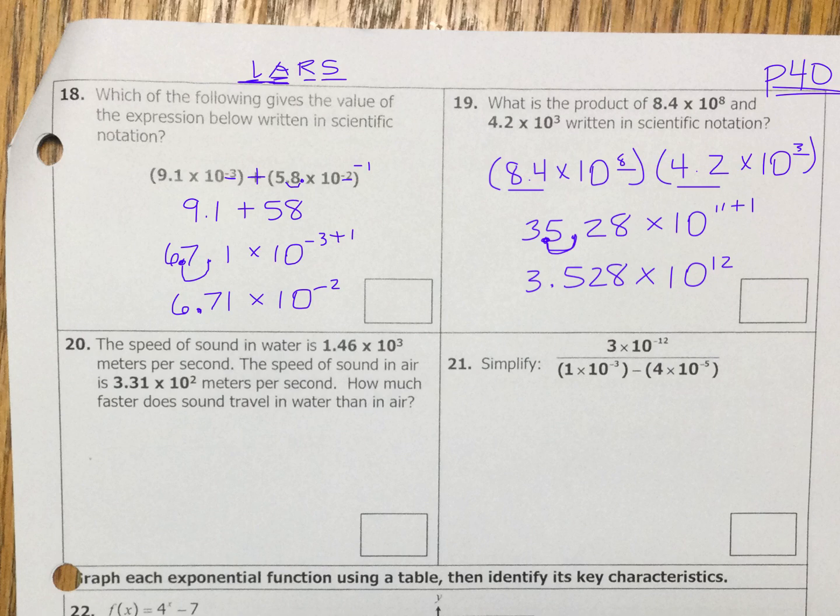The speed of sound in water is 1.46 times 10 to the 3rd meters per second. The speed of sound in air is 3.31 times 10 squared meters per second. How much faster does sound travel in water than air? So to figure out how much faster it is, I'm just going to subtract them. So 1.46 times 10 to the 3rd minus 3.31 times 10 squared. Well, first of all, I can't subtract them because these exponents are different.